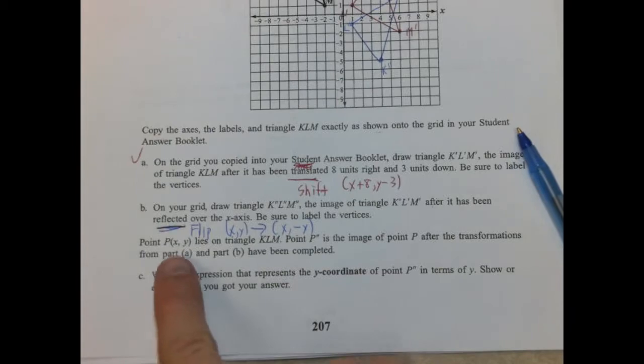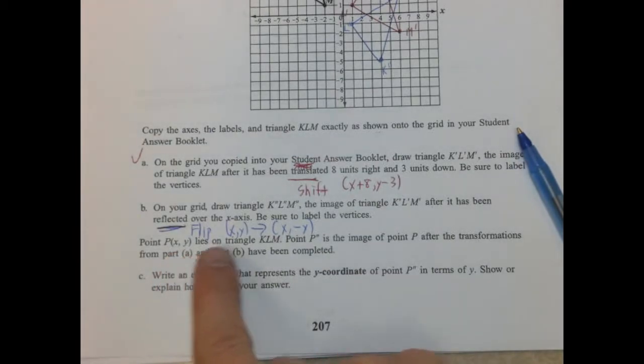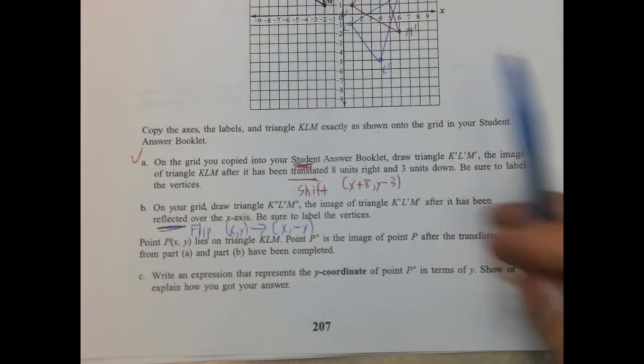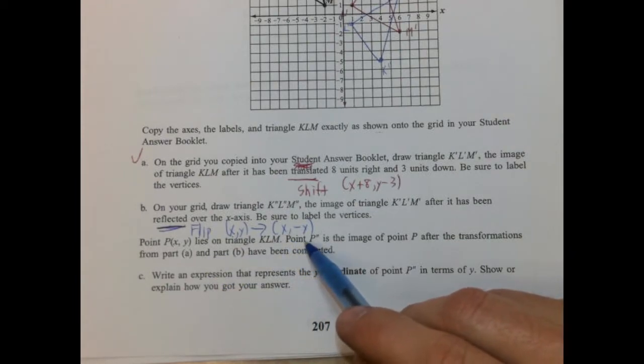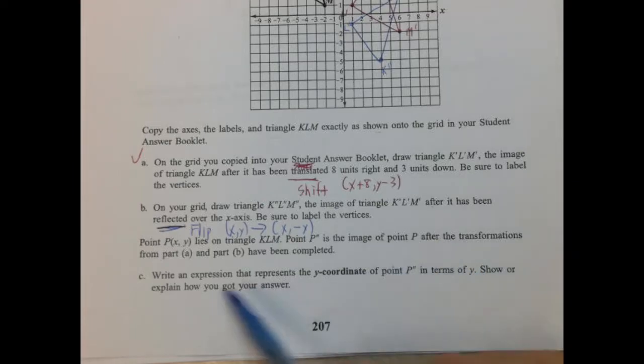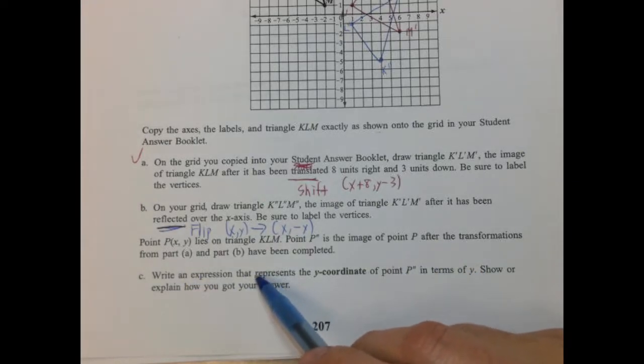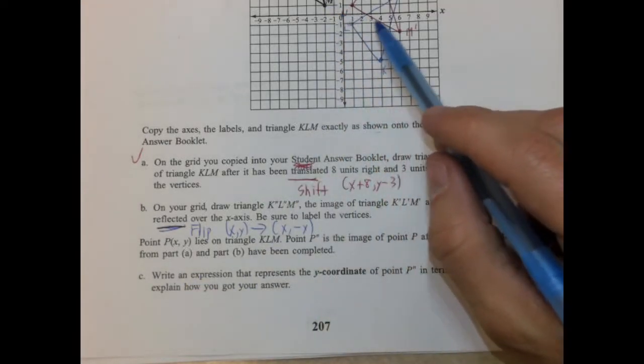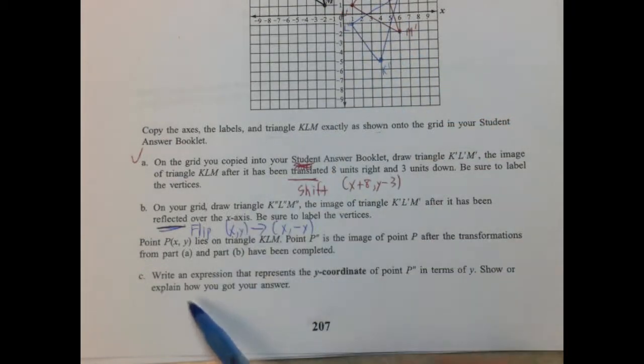All right, point P, which is (x, y), lies on triangle KLM. So this is on the original. Point P double prime is the point P after the transformations from part A and part B have been completed. So point P double prime would be somewhere on the blue triangle. Write an expression that represents the y coordinate of point P double prime in terms of y. Show or explain how you got your answers.